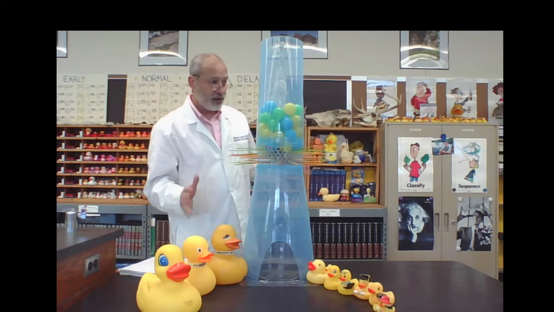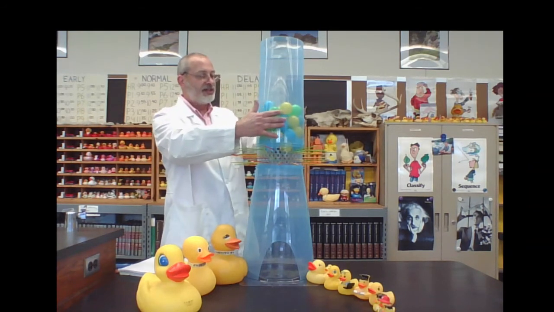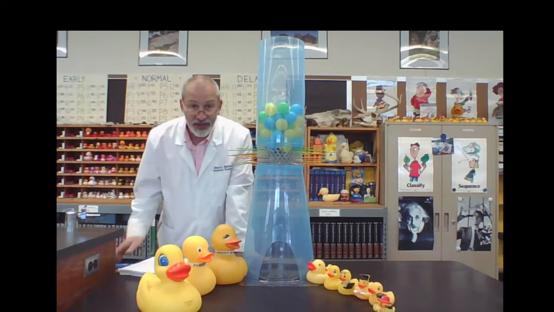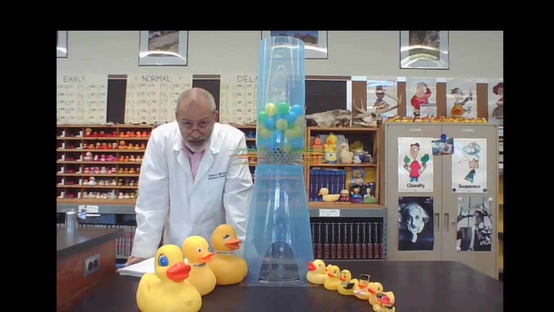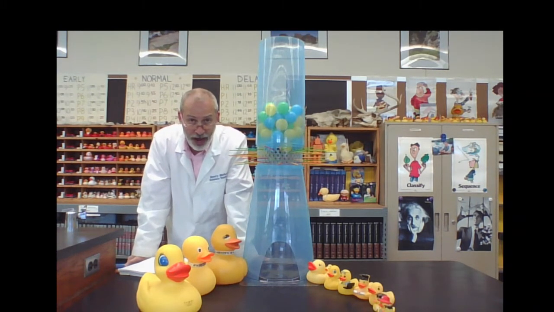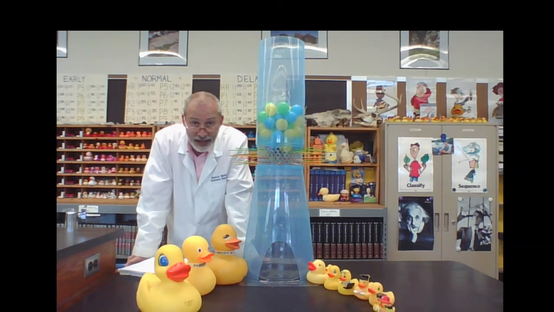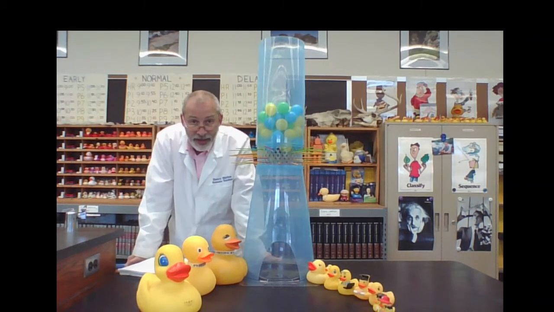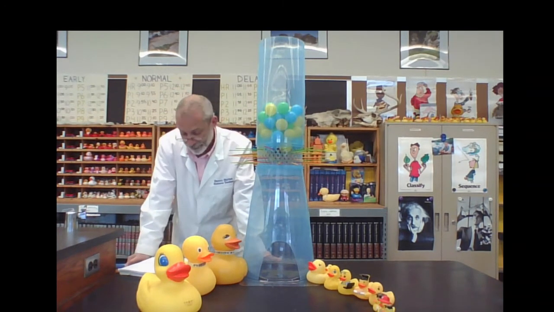With this Kerplunk game, this entire apparatus, we are going to consider the ecosystem. So remember, an ecosystem is an area that is comprised of the living and non-living, or biotic and abiotic, components, and it's all-encompassing. So this whole Kerplunk game is an ecosystem.